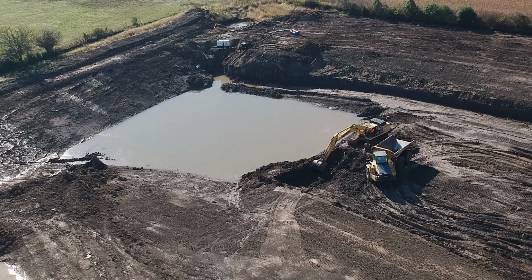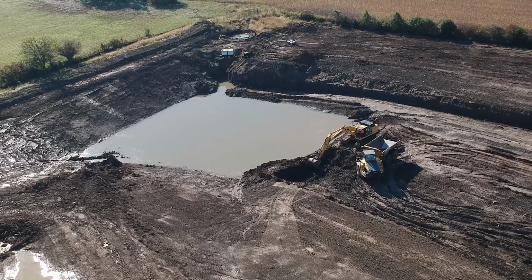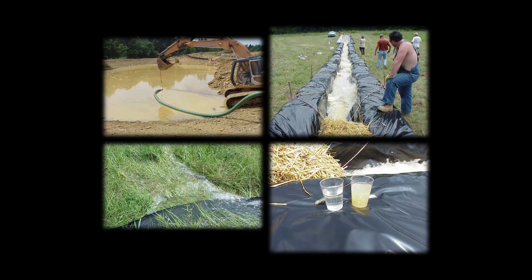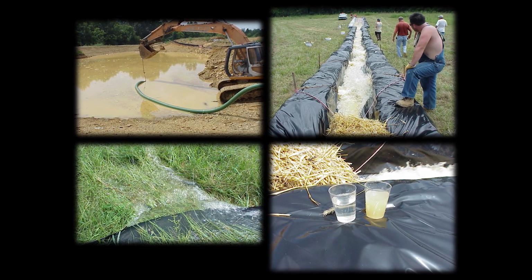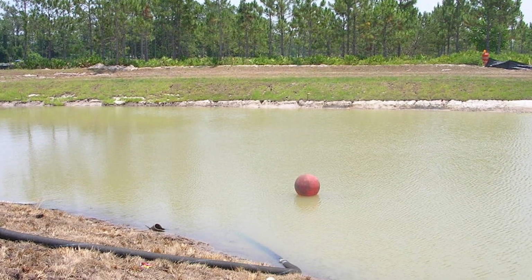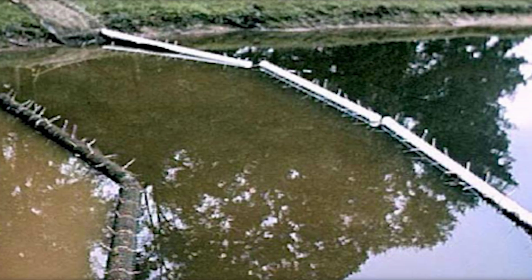Dewatering. What is the practice and what does it do? These practices are designed to remove sediments from accumulated stormwater or groundwater that needs to be pumped out of the site to allow work to continue. Once the sediment is removed, the water can be pumped safely into a stormwater conveyance and released into nearby water bodies.